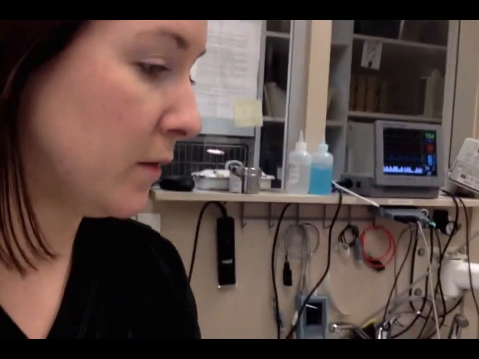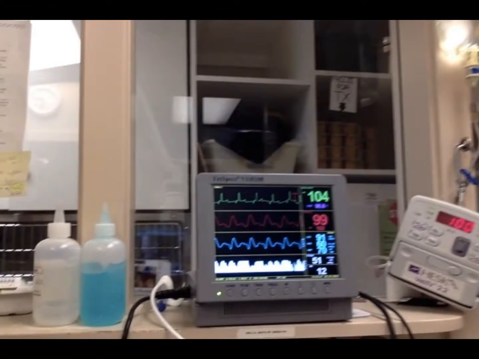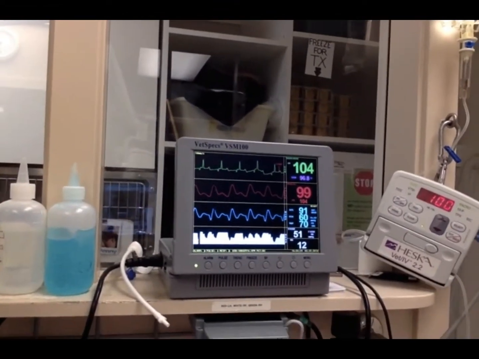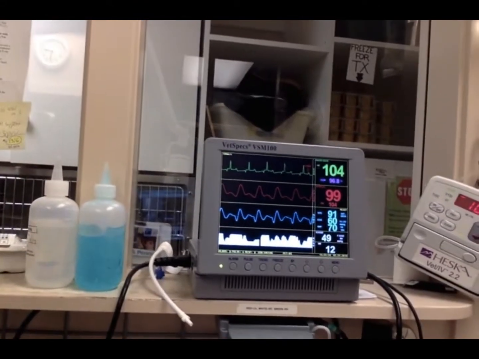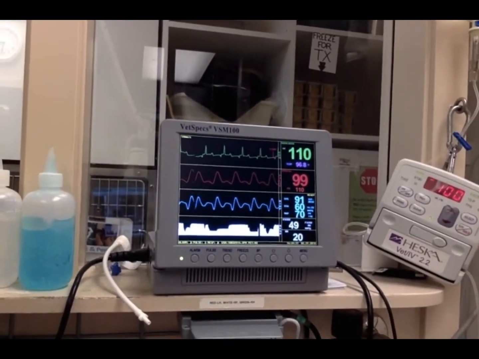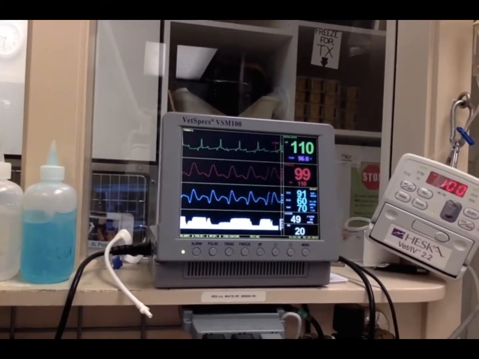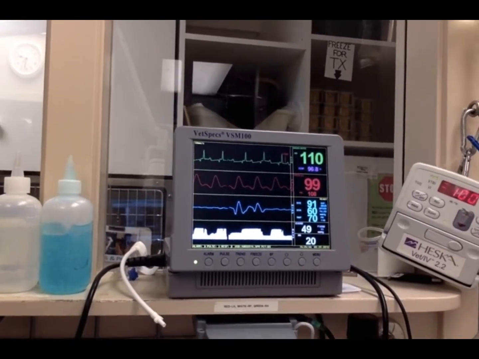I'm going to go ahead and monitor Otis while the doctor gets ready for that mass removal. So I'm monitoring his vitals right now. His heart rate earlier was dipping down to 60, which was getting a little low for us. So we gave him a little bit of atropine IV, and it jumped back up. You can see it's at 110 now, kind of hovering around there, and it's been staying up above the 100 since then.